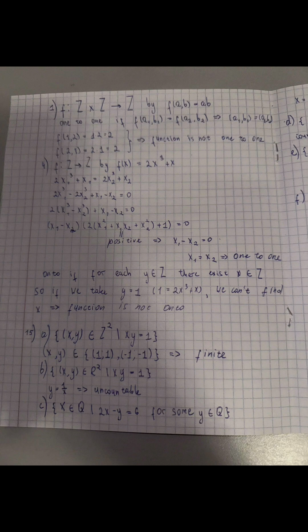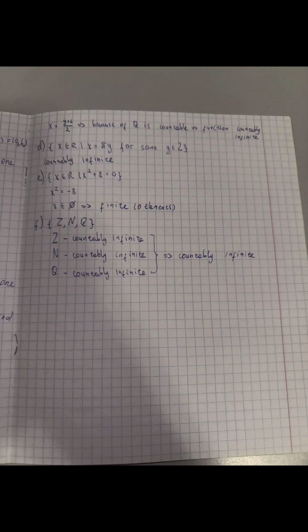In C, we have x is a rational number, and 2x minus y is equal to 6. So we can write that x equals y plus 6 over 2. Because x is a rational number, the set is countably infinite. In D, we have x is a rational number, x equals py. Because y is an integer, this set is countably infinite.